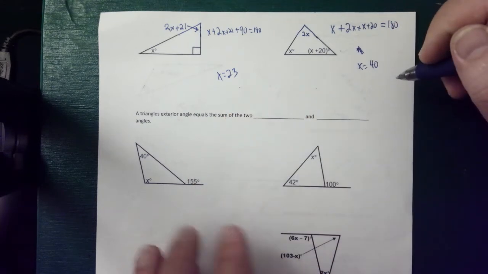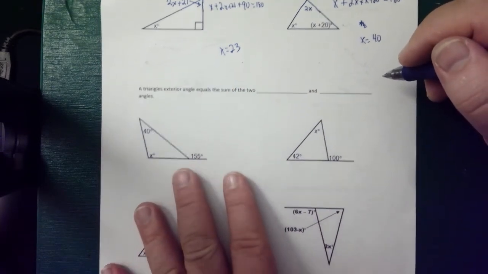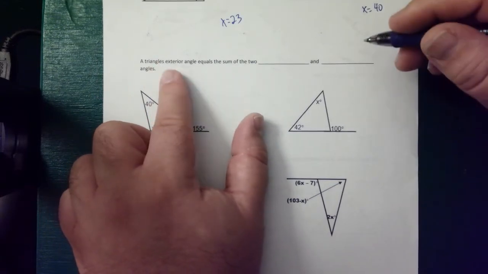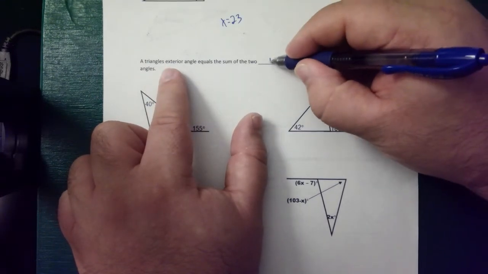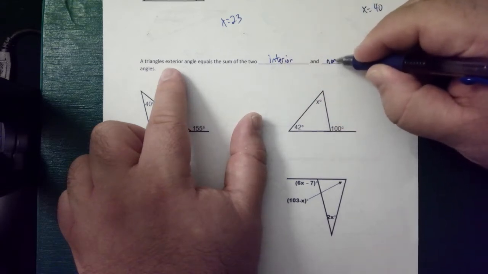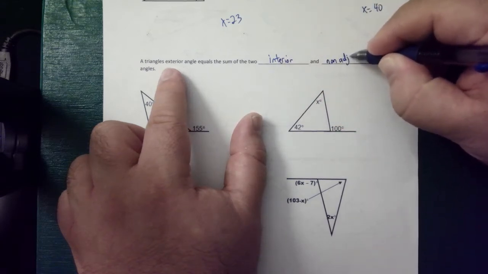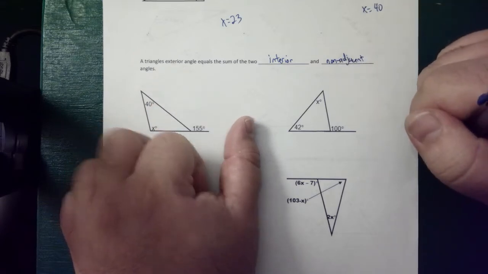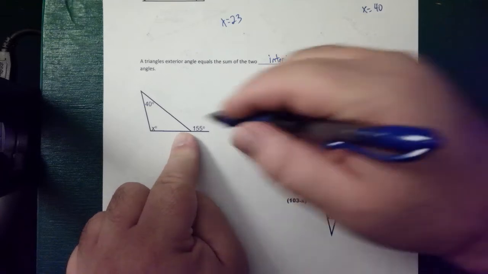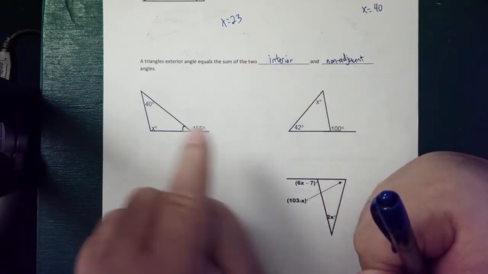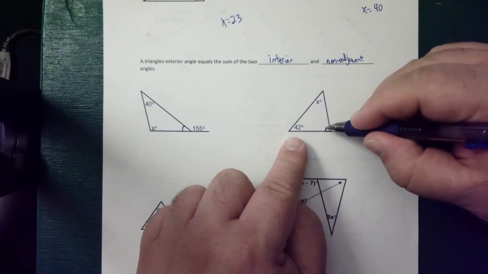All right, so when we're dealing with exterior angles, a triangle's exterior angle equals the sum of the two interior non-adjacent angles. So this is the interior adjacent angle.